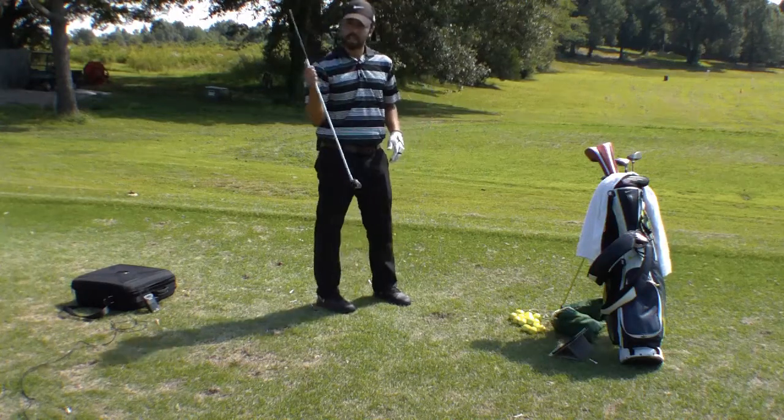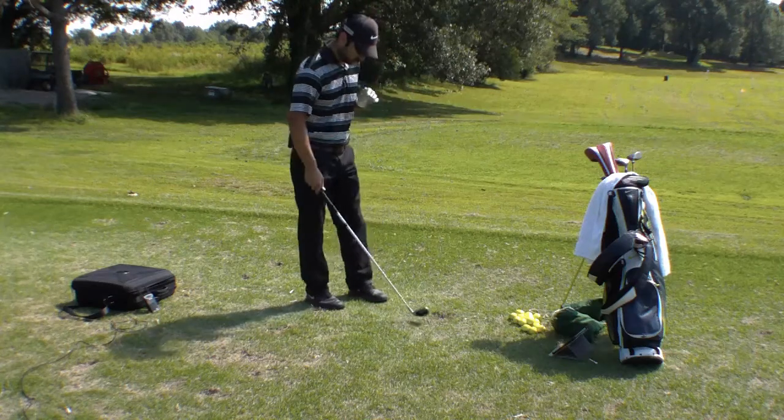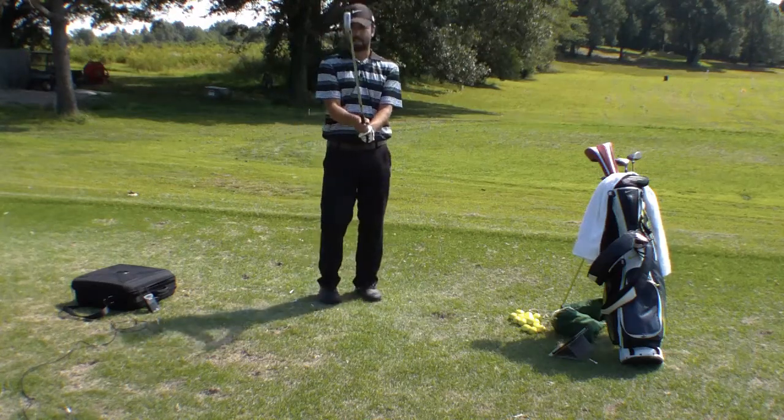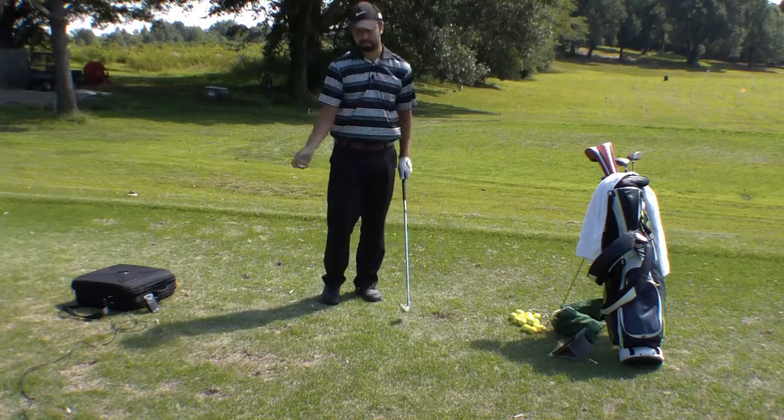Today I'm going to do a bit of education on the different ways that we can manipulate face to path, because a lot of people get stuck in a 2D world and all we really think about is somehow the face is open or closed to something.